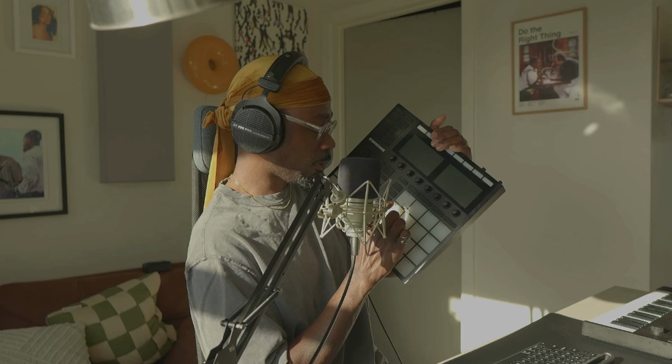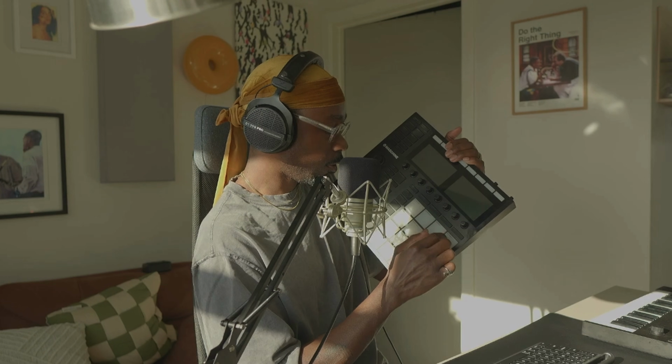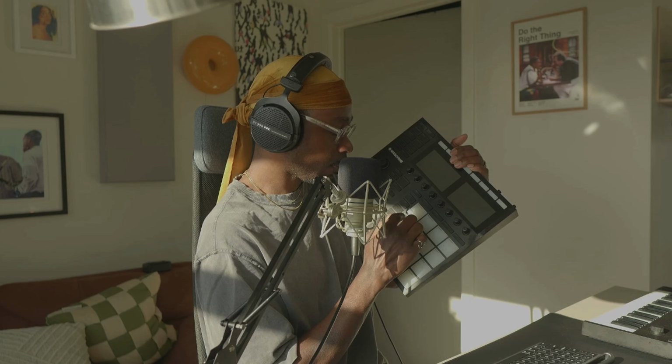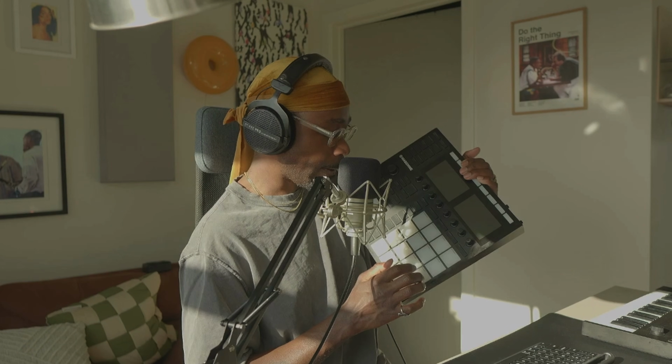So if I have a wood block, a hand clap or something like that, that'll go here. 9, 13, 14, 15, and 16. These are all toms, essentially. I set these all to different toms so that way, if I want to do drum fills, I can do that.